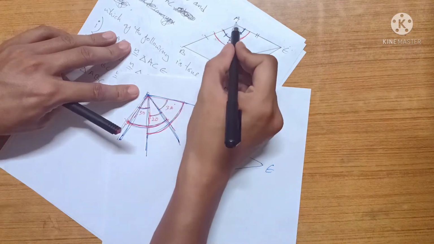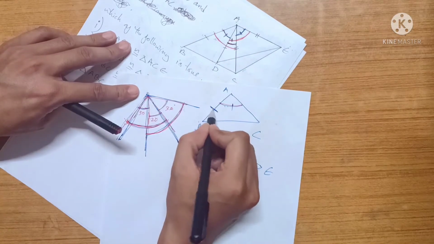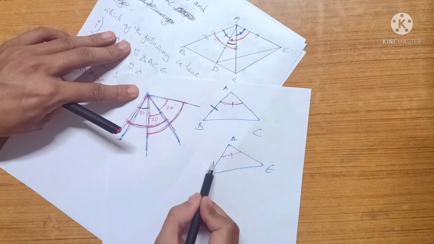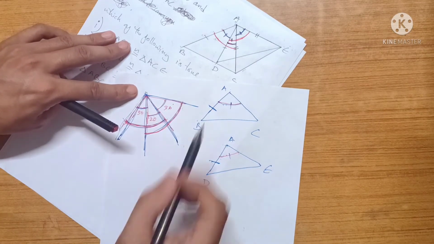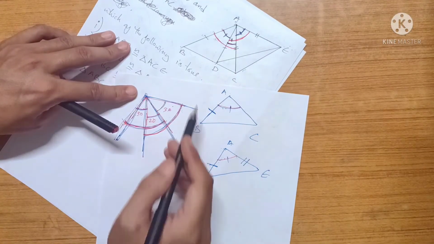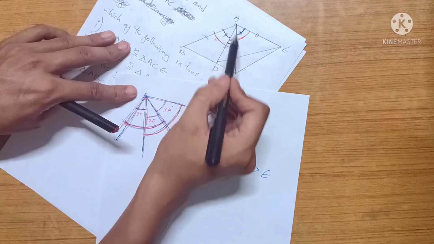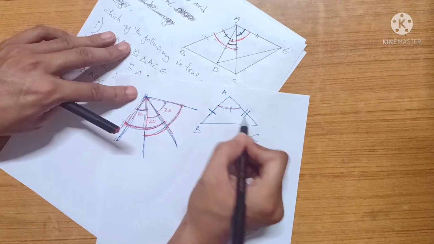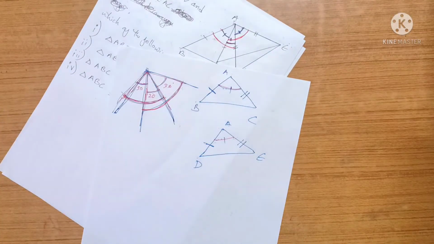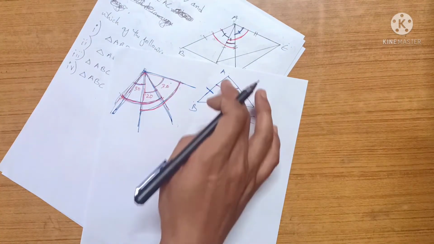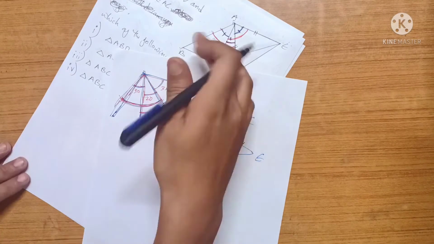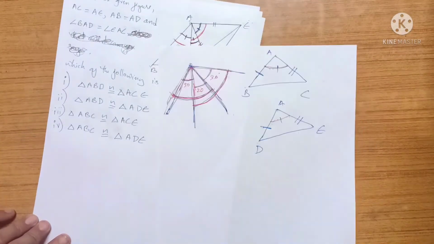And then AB is equal to AD. We don't have AD here, AD is here, right? And then AE we don't have here, so AE is this one, equal to AC, which is here. So these two triangles are congruent because this side and this side are equal, this angle and this angle are equal, this side and this side are equal. The only complicated part is the angle. I hope you already understood that.